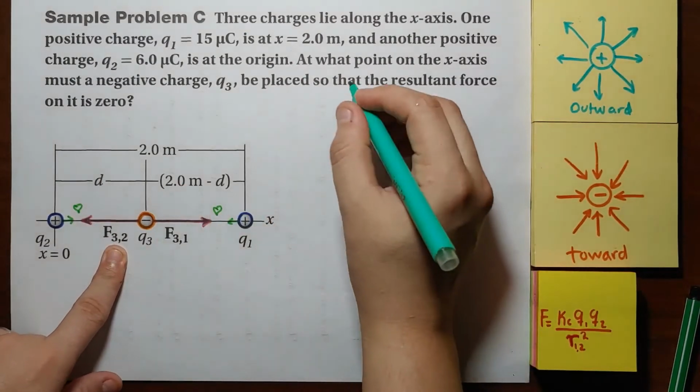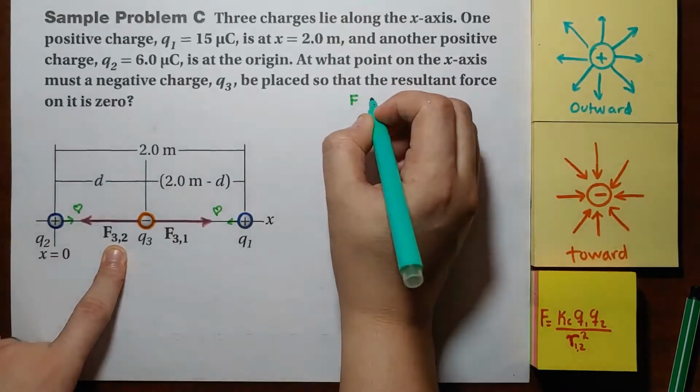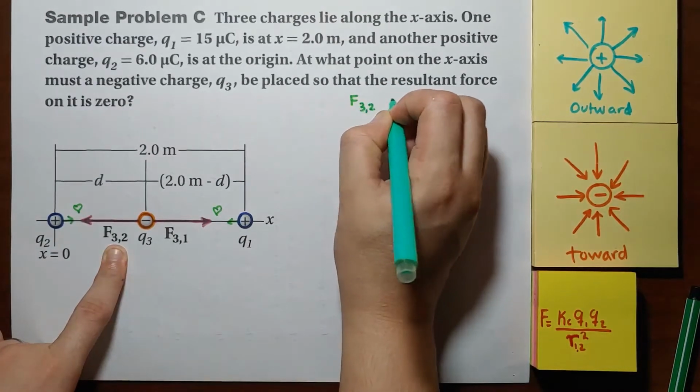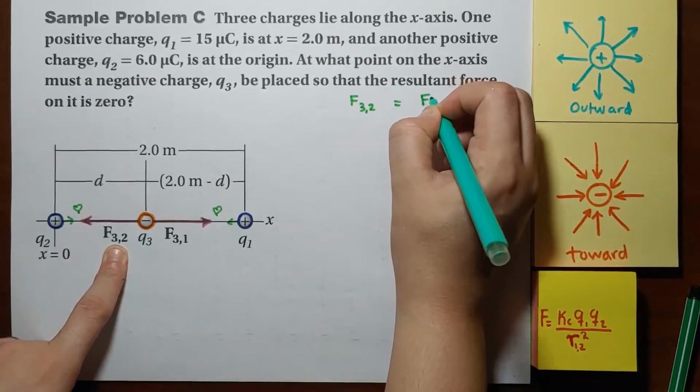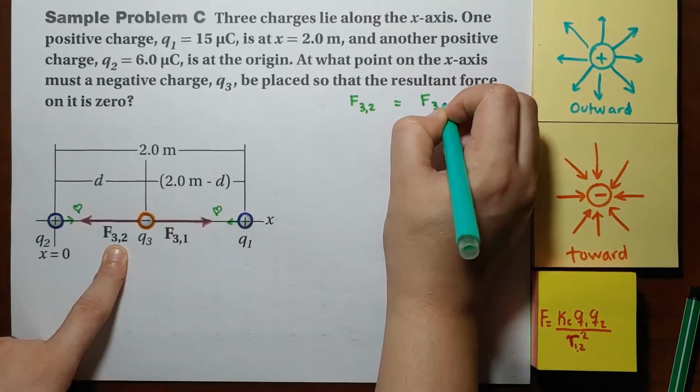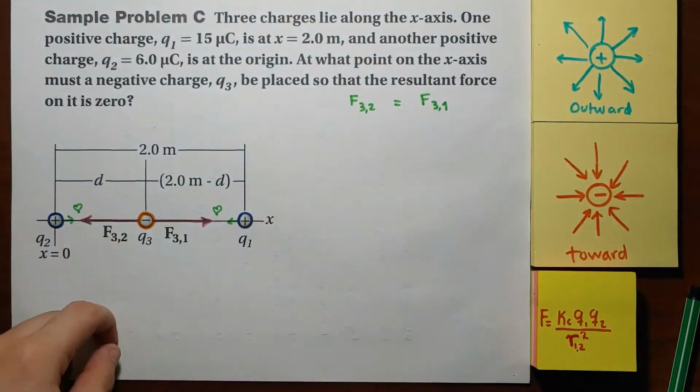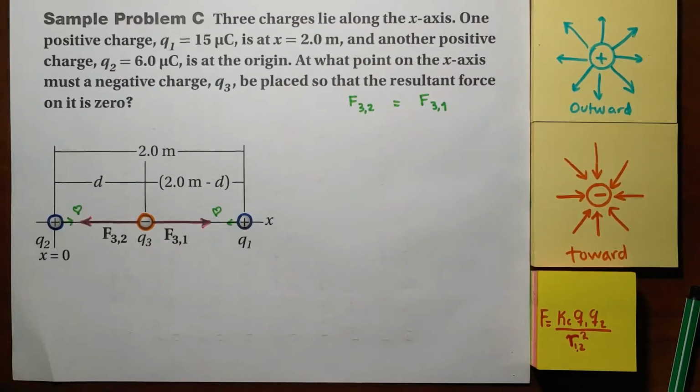So you say force 3,2 equals force 3,1. Now when you do that, you know that the formula to get the electric force is what we know as Coulomb's law. Force equals Kc times the charges involved, divided by the distance between the charges squared.